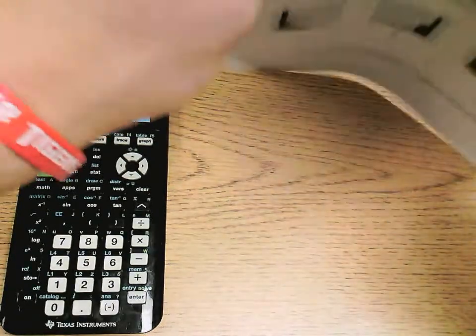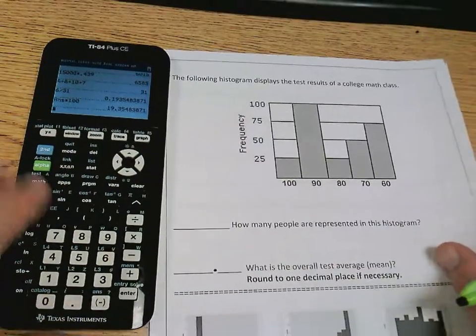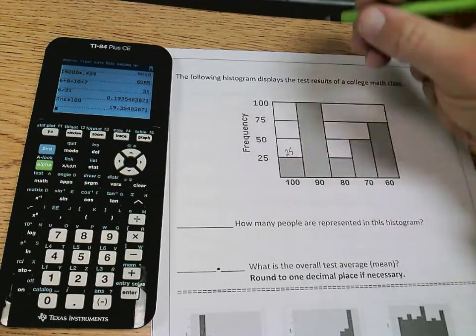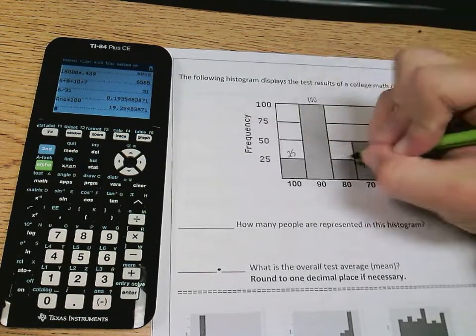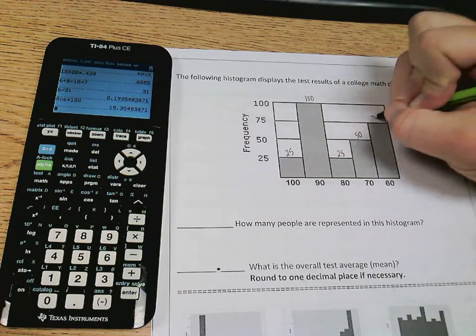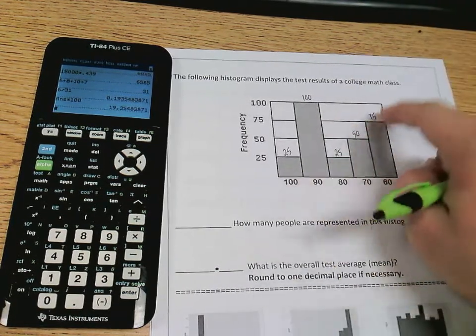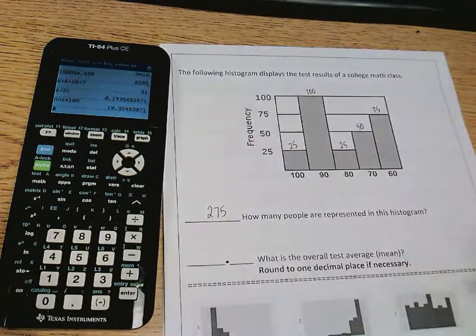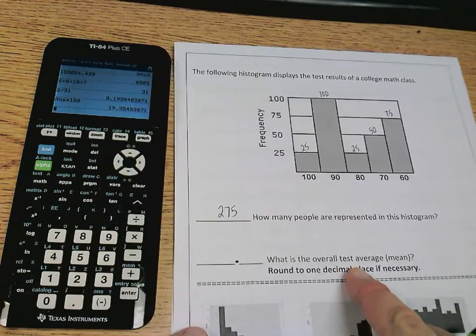Here's another histogram. How many people are represented in this histogram? Well, let's see. This is 25. This goes up to 100. This is 25 again. This is 50. And this right here is 75. So add them all up, and you get 275.